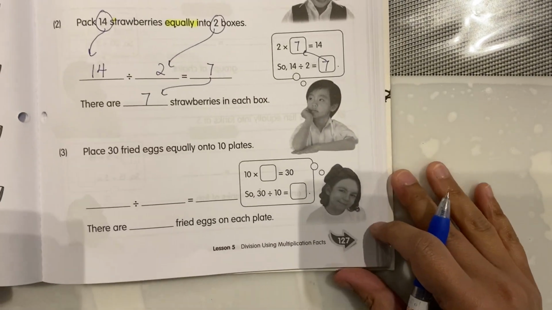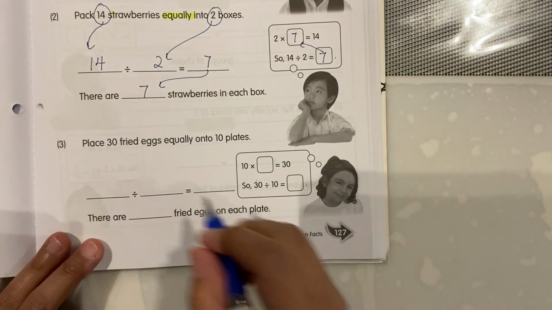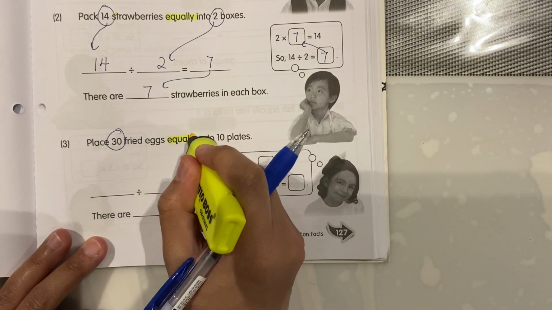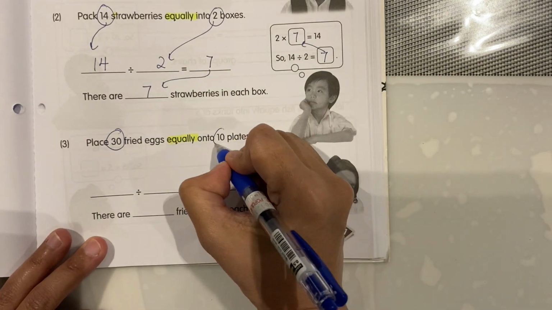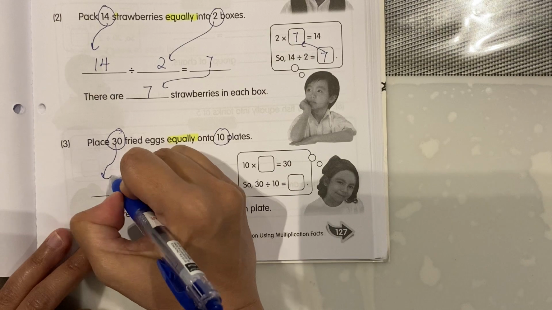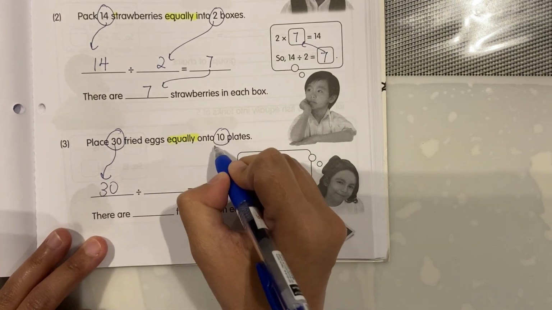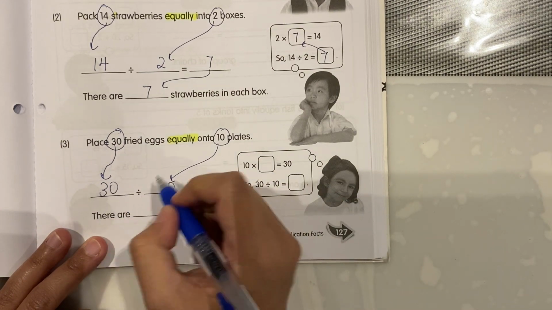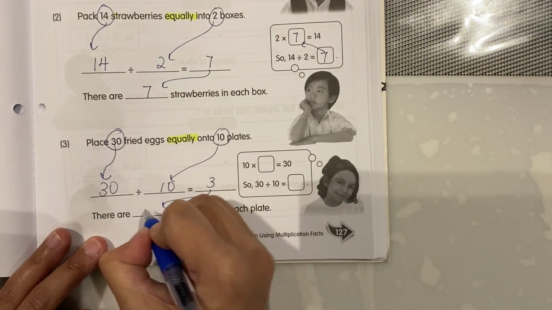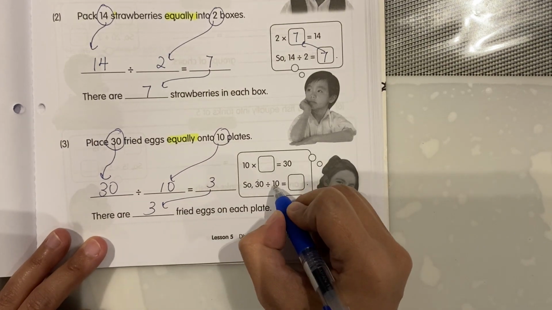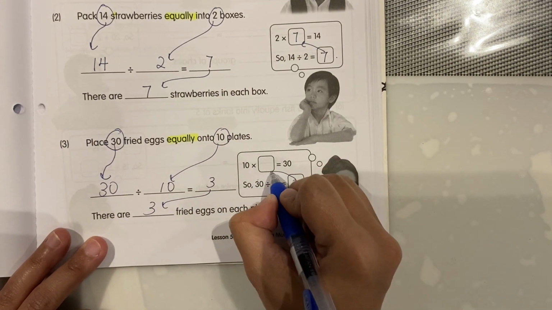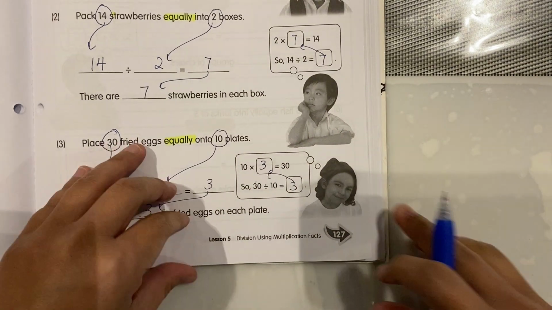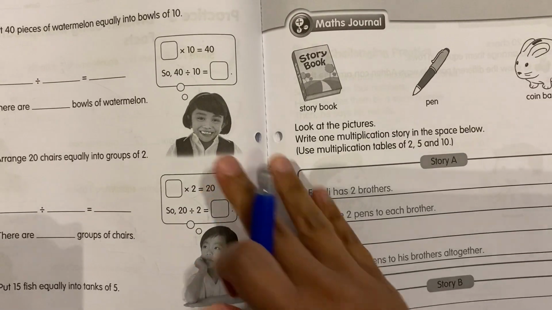Okay, last question. Place 30 fried eggs equally onto 10 plates. Again, total first. 30 divided by 10, you know, is 3. So that's a 3. 30 divided by 10 is 3. 10 times 3 gives you 30. Okay, next question.